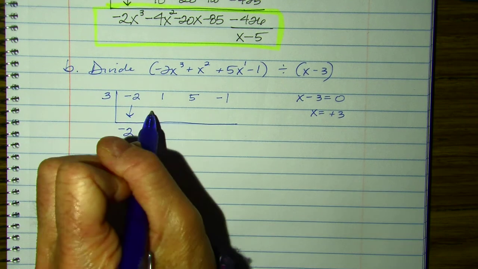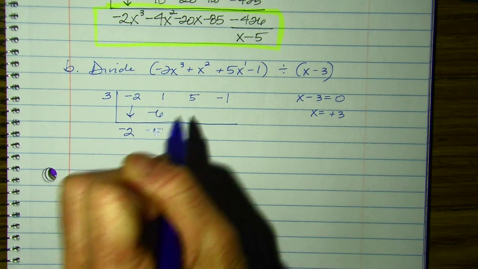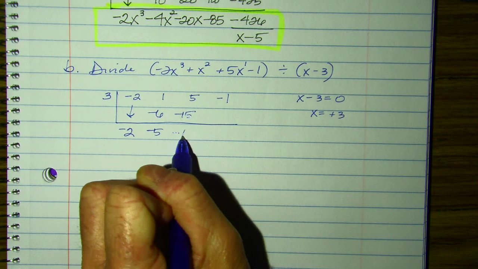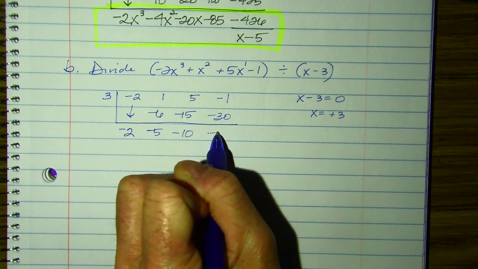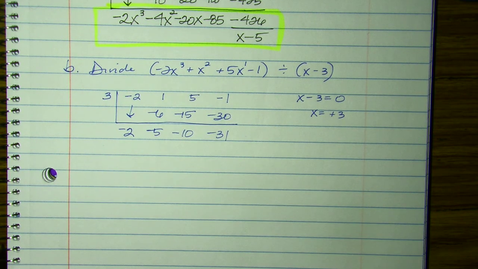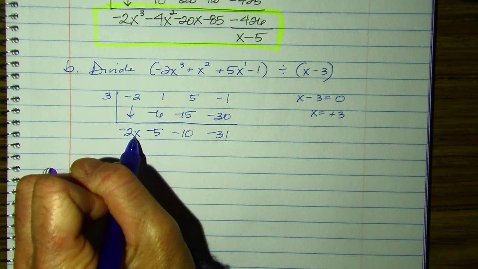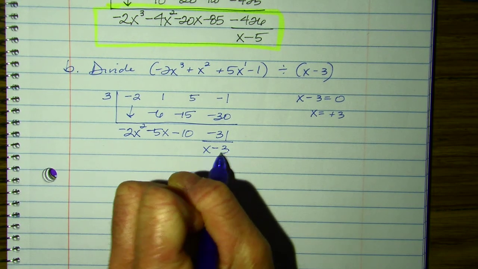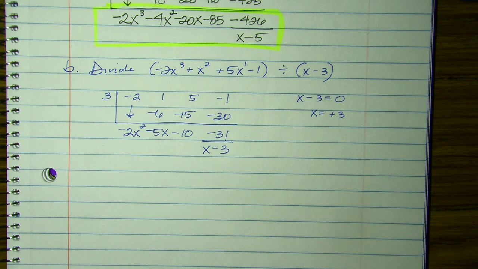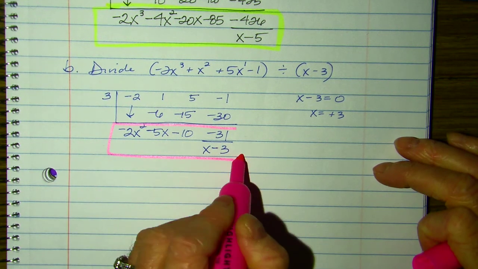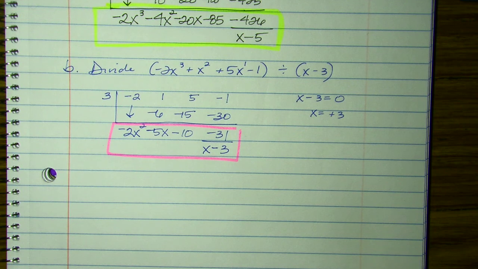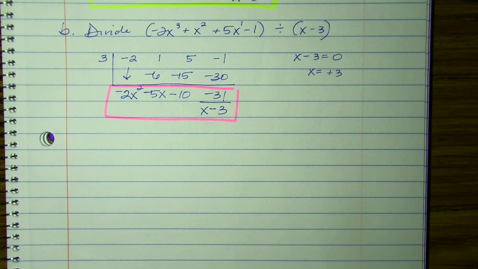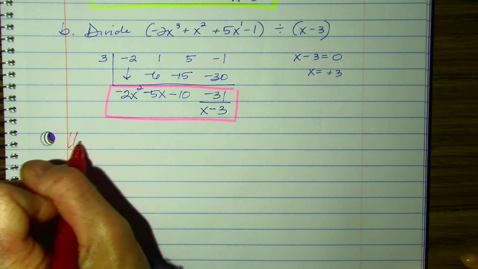So here we go, -6, -5, -15, -10, -30, -31. That should be your numbers. This gives me -2x squared minus 5x minus 10 minus 30 divided by x minus 3. And that, my friends, is your answer. It's a lot faster than long division.